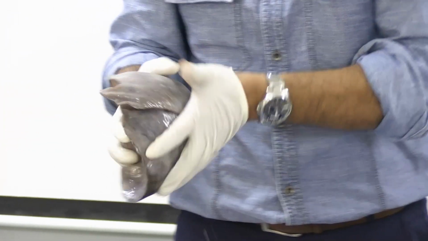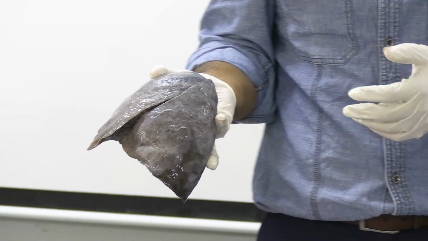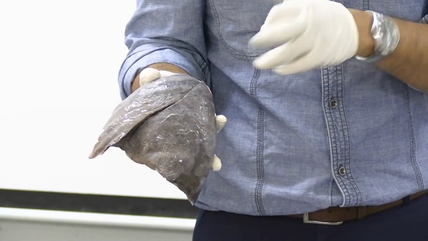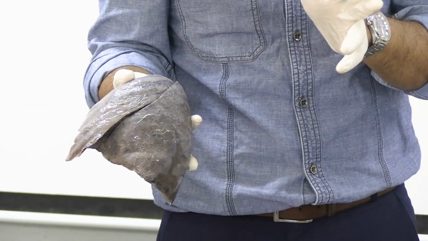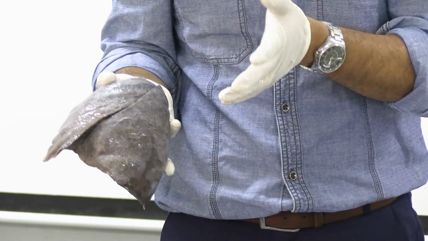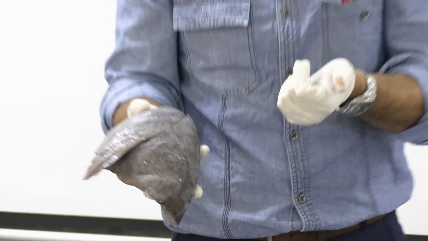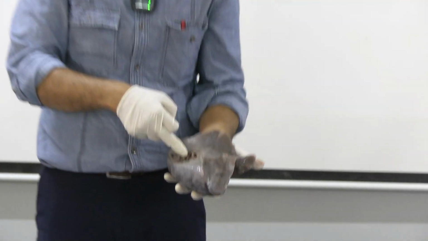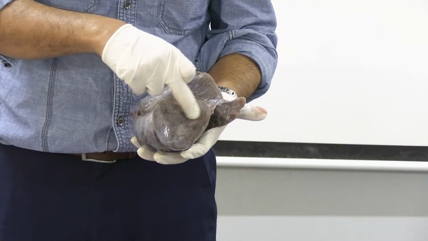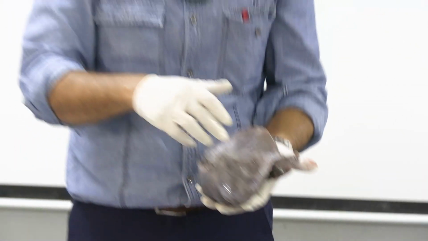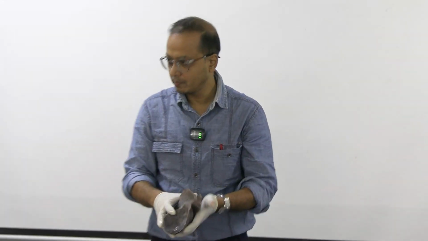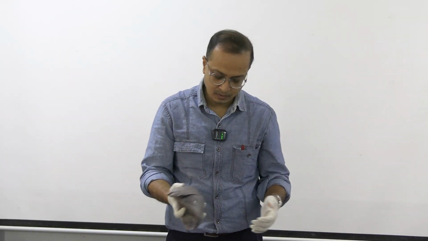How many surfaces does the lung have? Three. What are the surfaces? Costal surface. How are we going to identify the costal surface? Rib markings are there. Alright. What else do we have? Mediastinal surface. The mediastinal surface will have the hilum. The hilum of the lung is this one, right? Then we have the inferior surface, which is related to the diaphragm. Base, also known as the inferior surface, base of the lung.